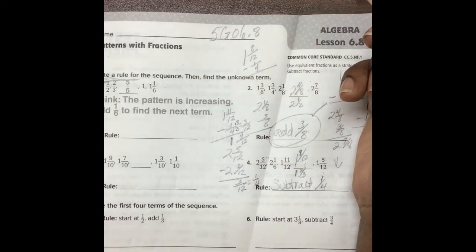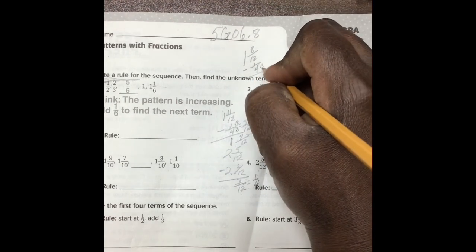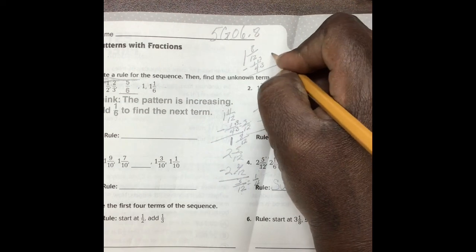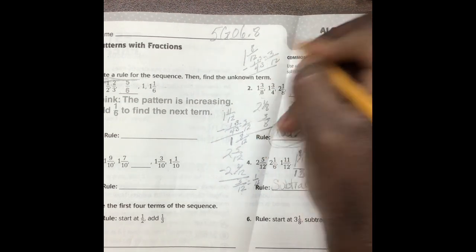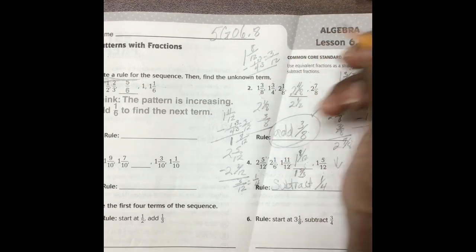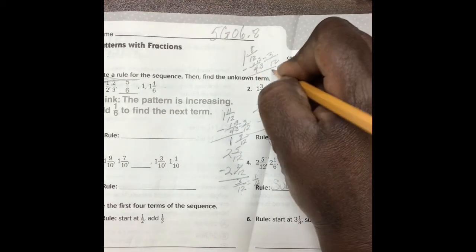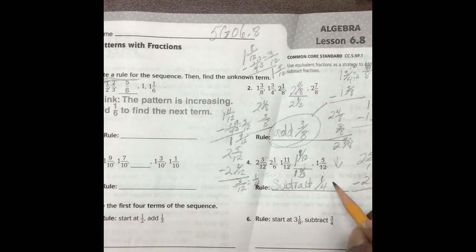So if we make this a 12th by multiplying by 3, then that becomes 3/12. So 8/12 minus 3/12 is going to give us 5/12, and 1 minus nothing is 1. Yep, that's what we have, so this is correct.